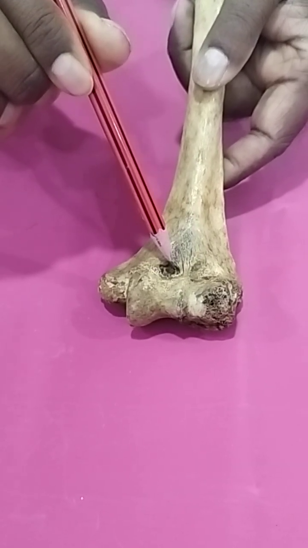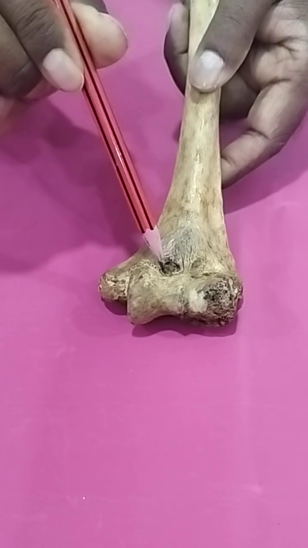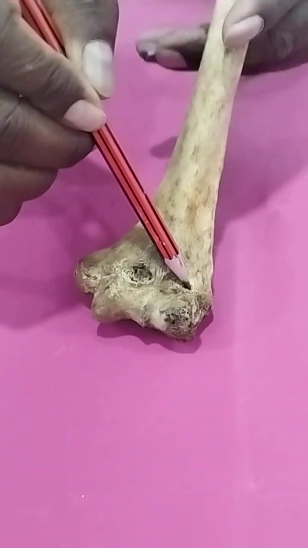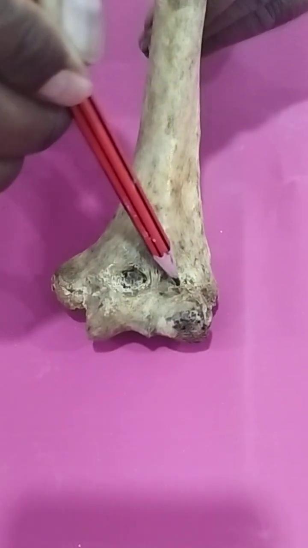The lower end also has fossas. When the elbow joint is flexed, above the capitulum there is one small fossa, called the radial fossa.